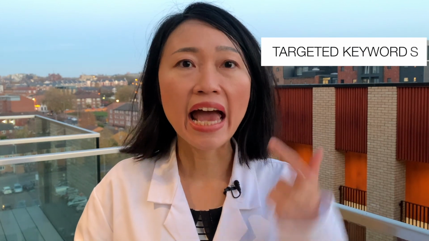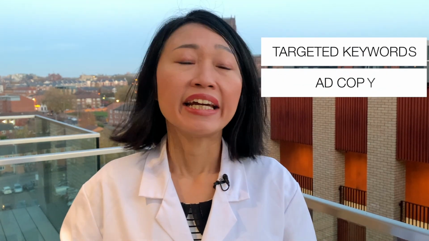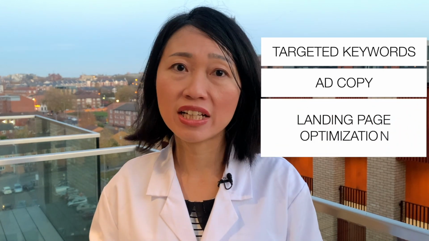So in summary, you will know that for a successful Google search ad campaign, it depends on multiple factors from the keywords that you're selecting, the ad copy that you have designed, and then optimizing your landing page of your product pages, and also looking at the overall performance of your campaigns before Google decides if they want to show your ad to more people.